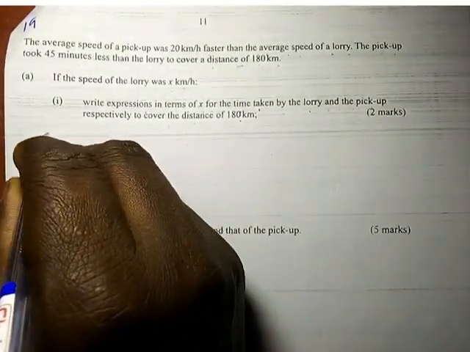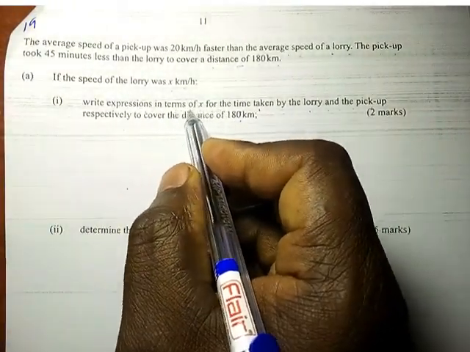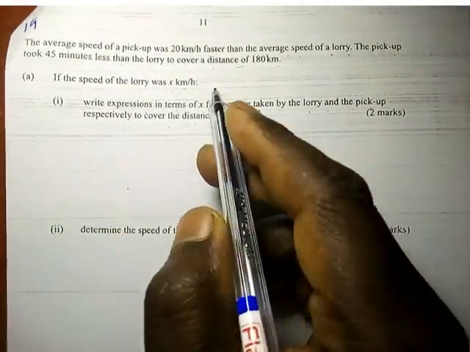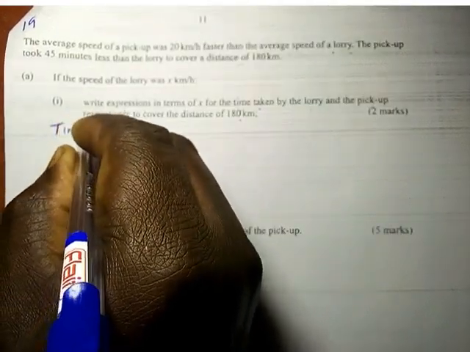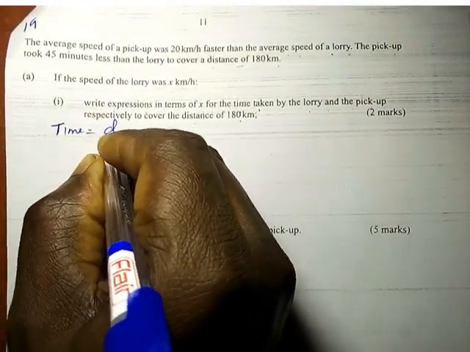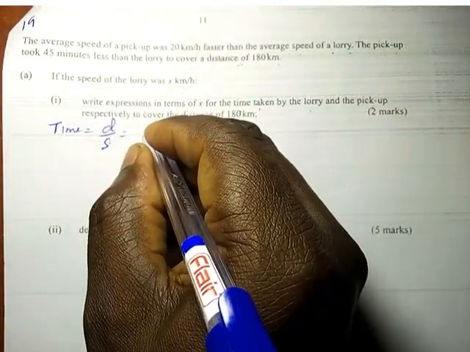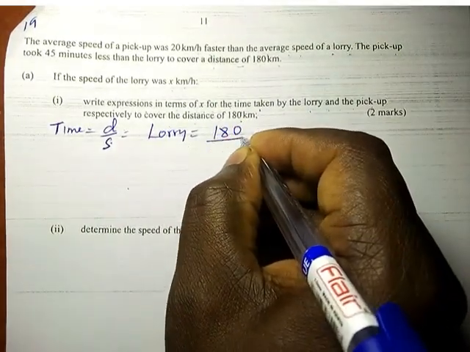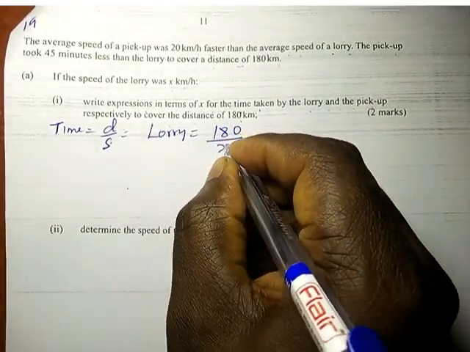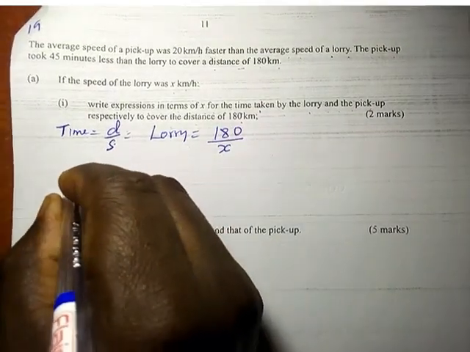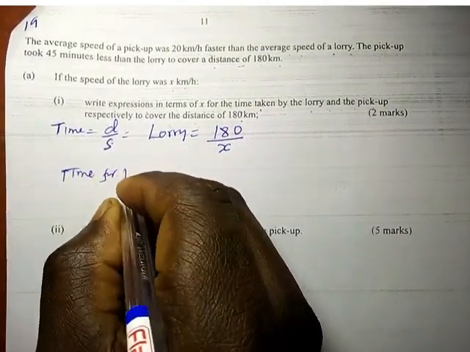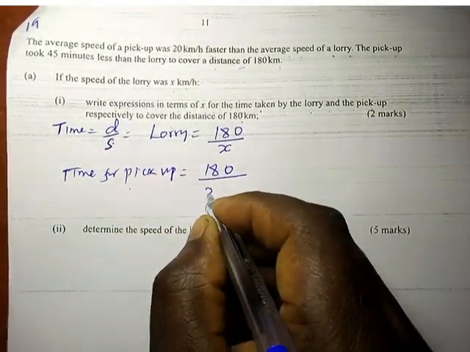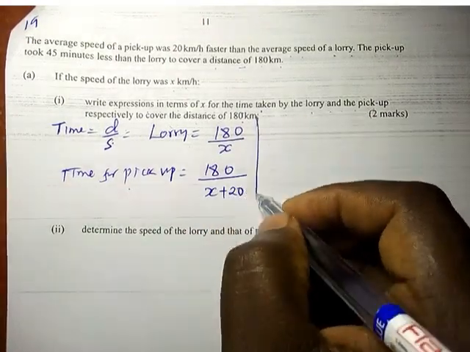So we know that time is equal to distance over speed. So for the lorry, it will be the distance, which is 180, divided by x. Now the time for the pickup will be 180 divided by x plus 20, and that is it.